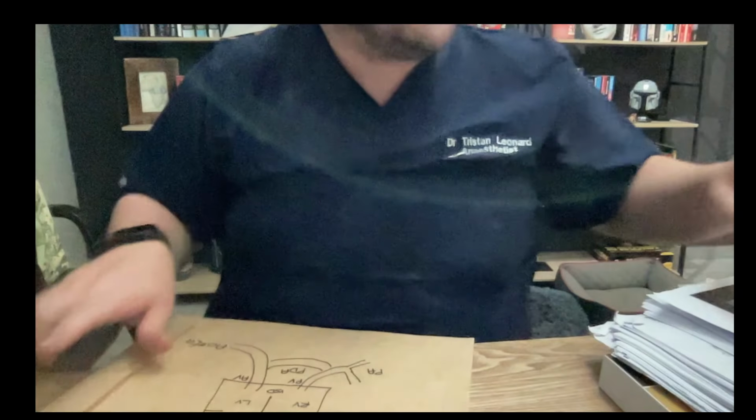So I'm just going to sketch, if you won't mind, guys. I'm sorry, give me 2 seconds. This just came to me spontaneously. I'm now going to show you what a tetralogy of Fallot looks like, okay?